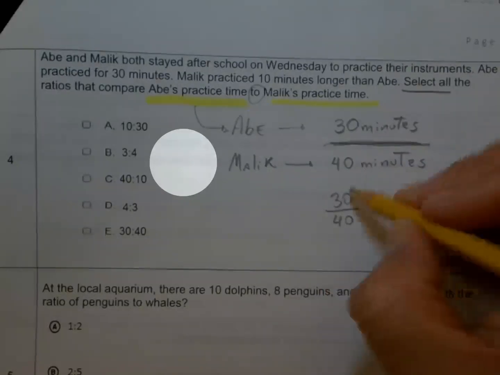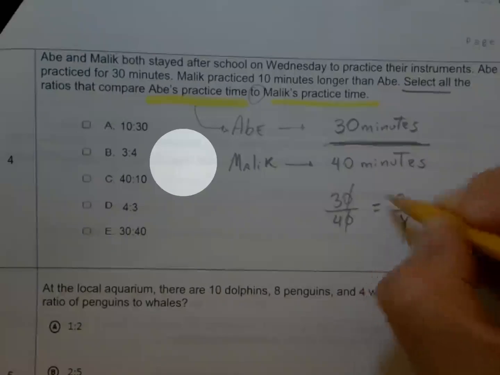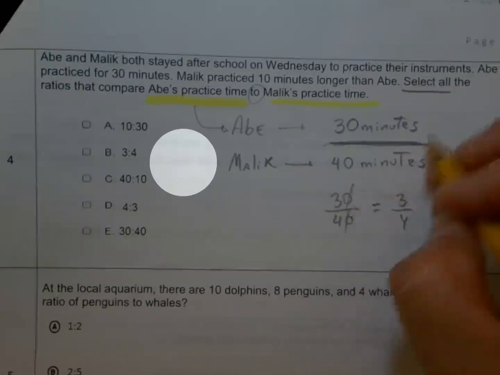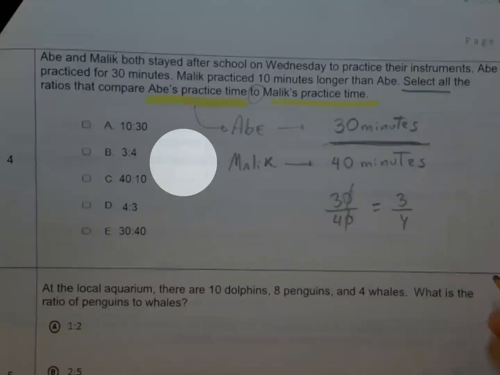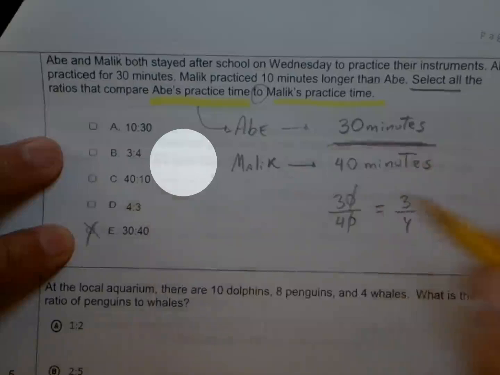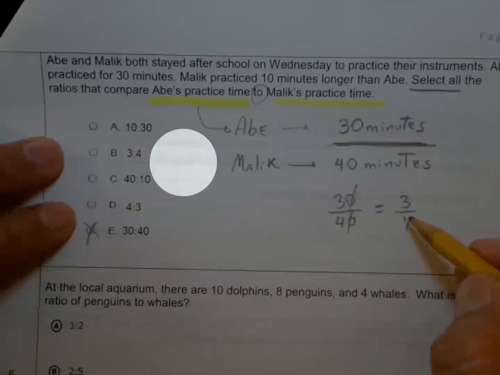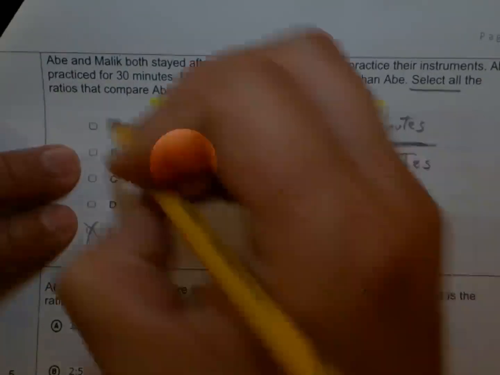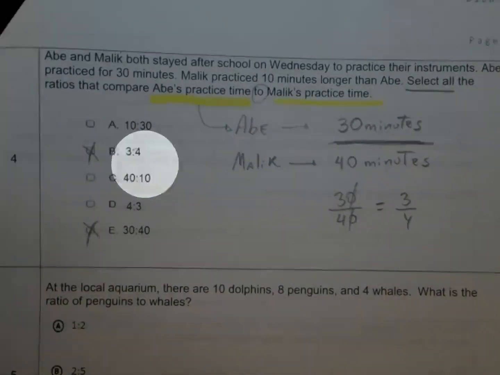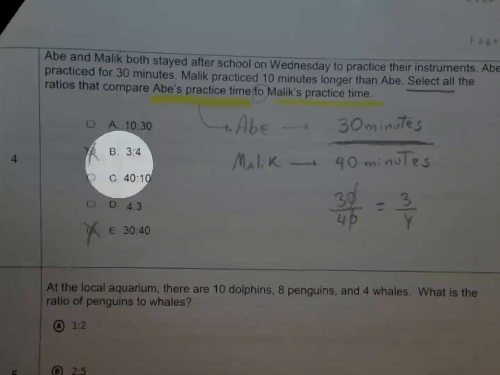Alright? Remember, the word to is going to be expressed by this line, or also can be expressed with these two dots in the middle. So let's see. When we have fractions, it's much easier to simplify.